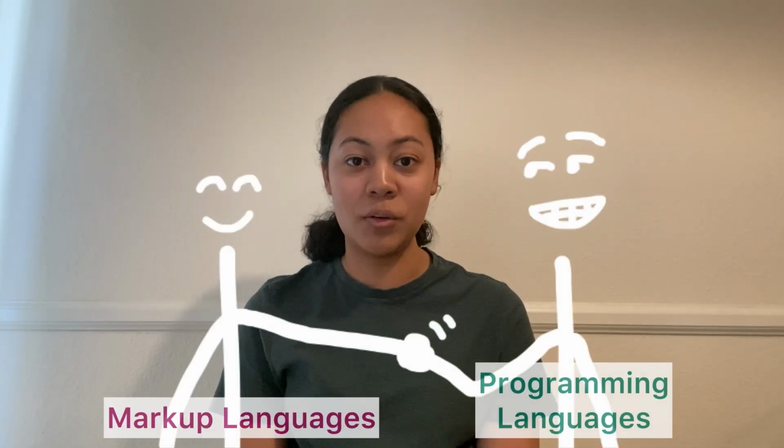Despite the positive relationship between these two categories of coding languages, it's actually more common to see programming languages applied without a markup language to offer its foundation. This is because of front-end and back-end languages. What? There's more? Don't worry, it's simpler than it sounds.